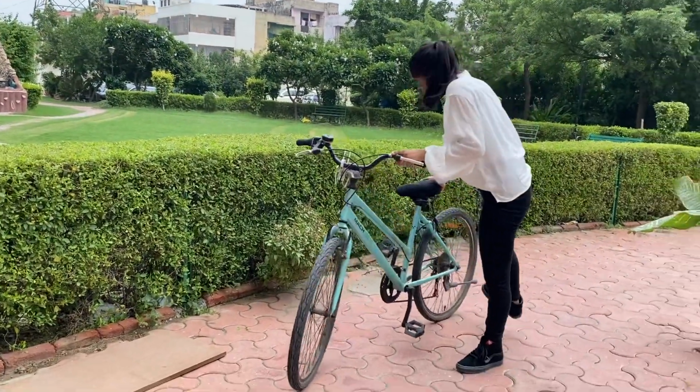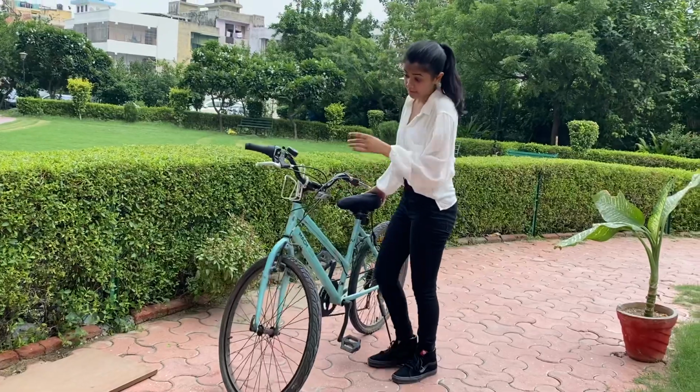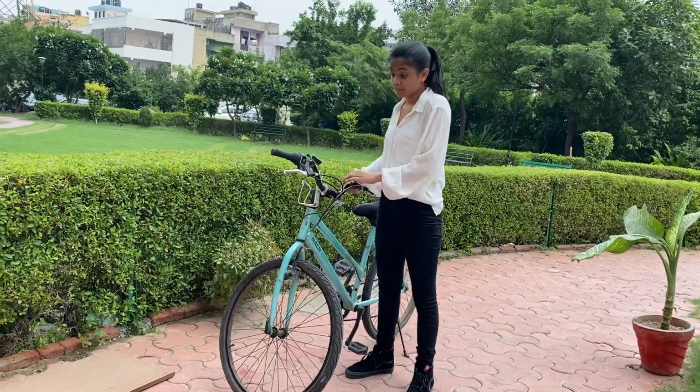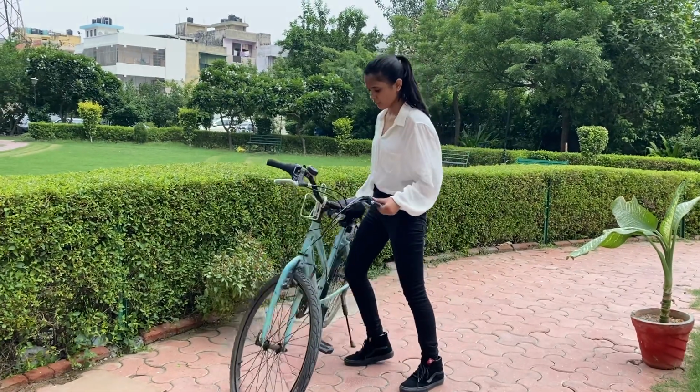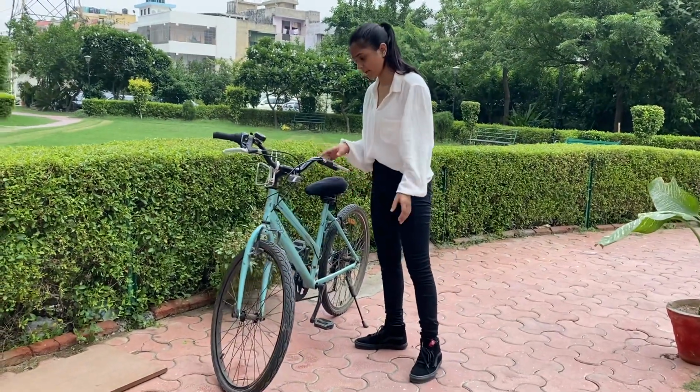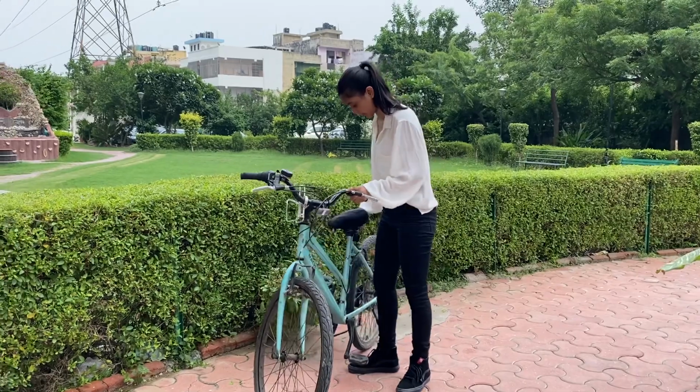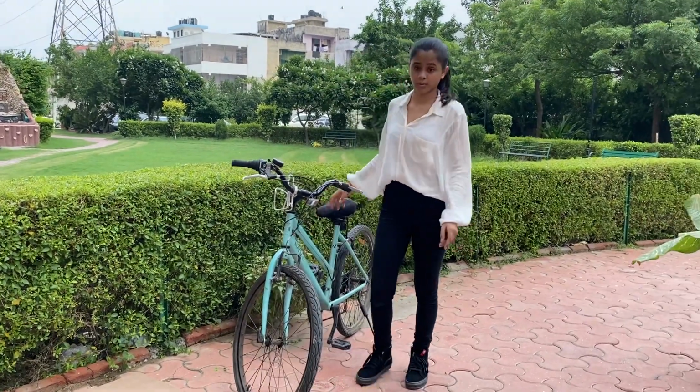Science is involved in almost anything and everything we do in our daily lives. Even when I stopped this bicycle by applying the brakes, science was involved. And how is it that by just pressing such a small handle, I was able to stop the whole bicycle from moving? This is due to a very simple yet interesting force known as friction.